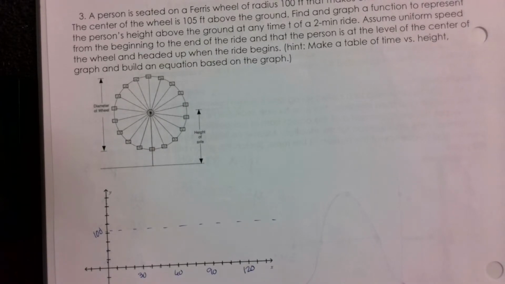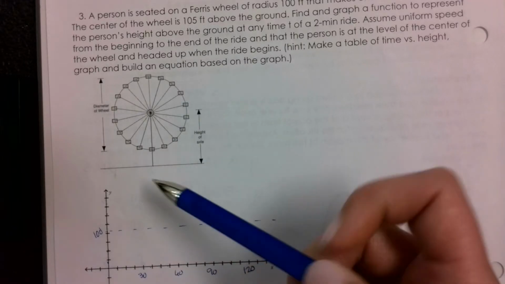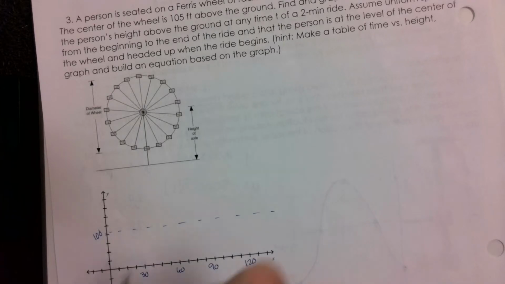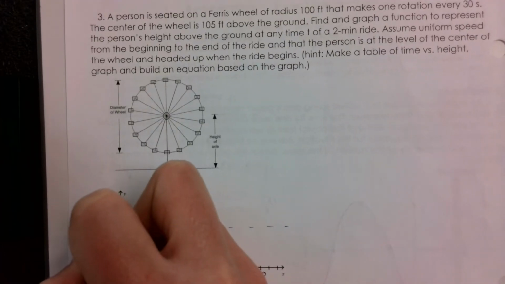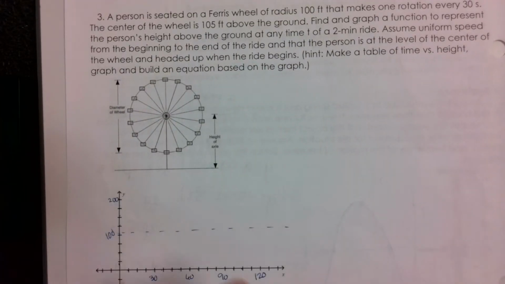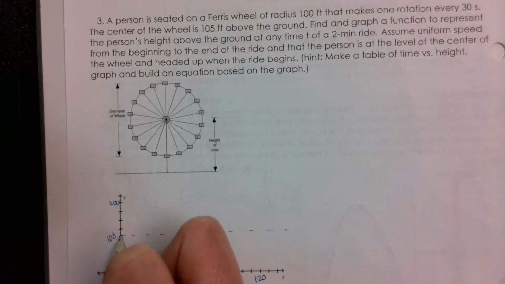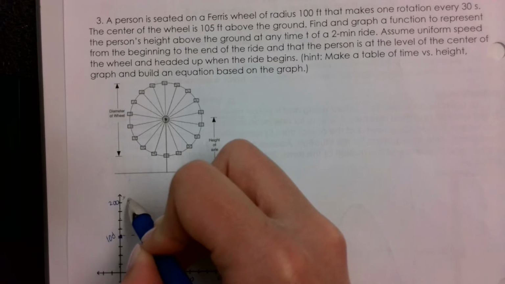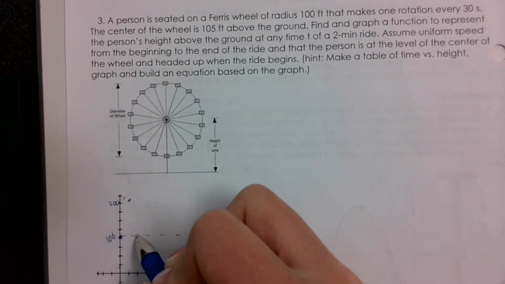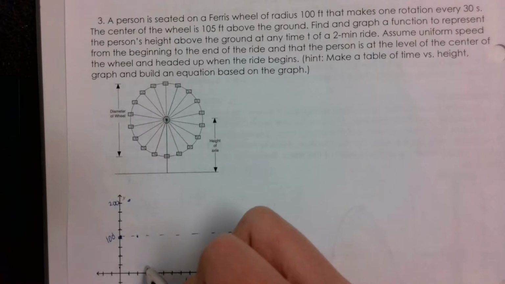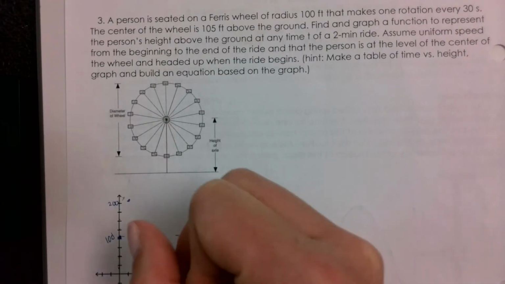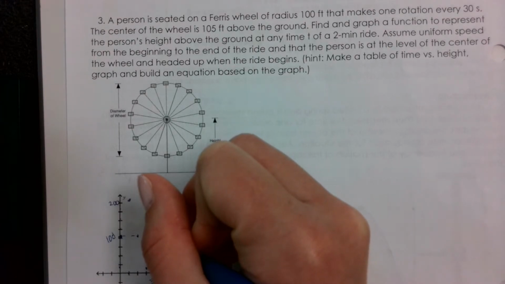What else does it tell us? The radius is 100 feet, so that means that you're either going to go up 100 feet or down 100 feet, right? If this is 100, then 200 would be about up here. When we start, we're starting at 105, right? And then in your next chunk, you're going to go up 100 feet. And then the chunk after that, you would be down at the center again. And then the chunk after that, you would be down at the bottom. Do y'all remember that? Yeah, so that's all we're doing here. So just sketch that in.